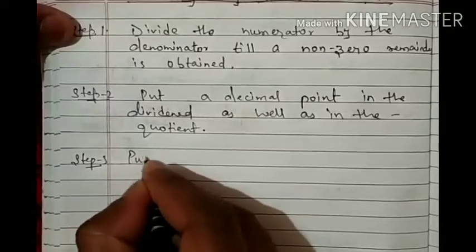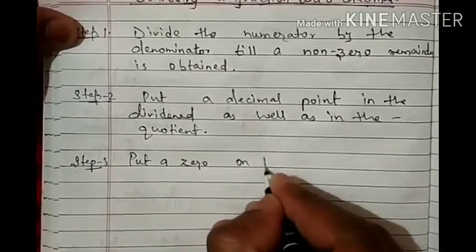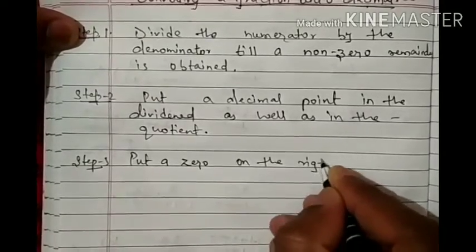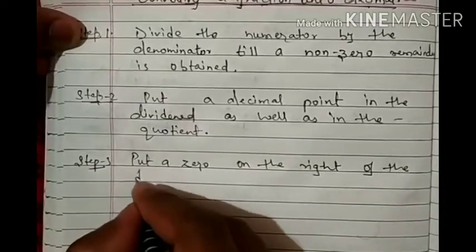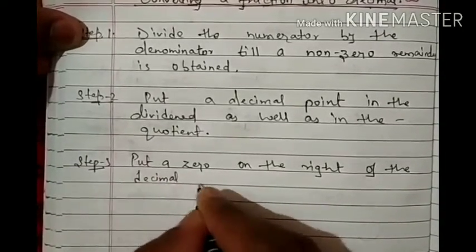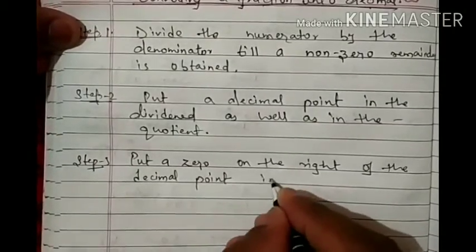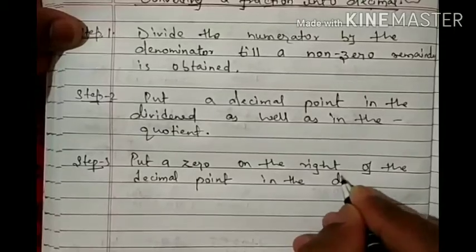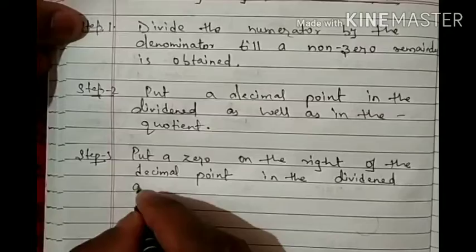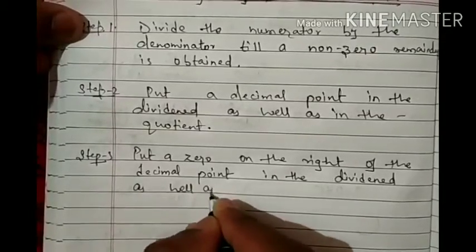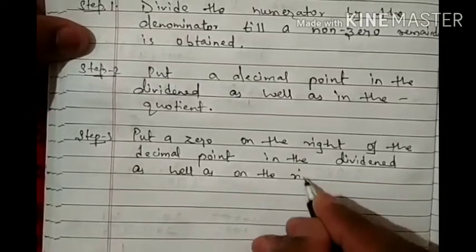Step 3. Put a 0 on the right of the decimal point in the dividend as well as on the right of the remainder.